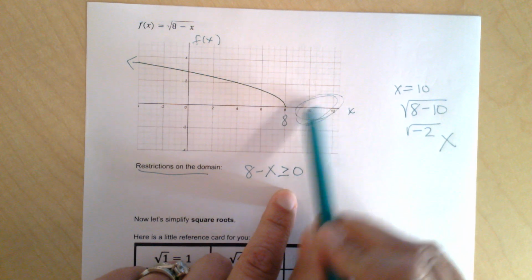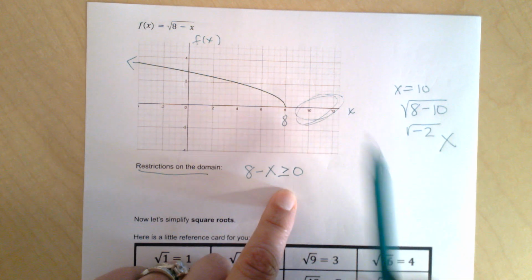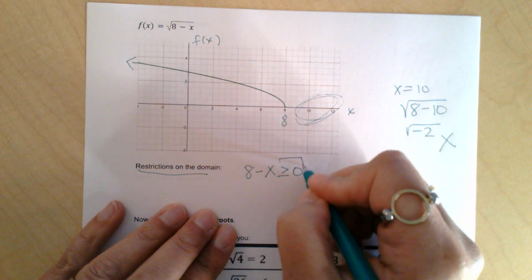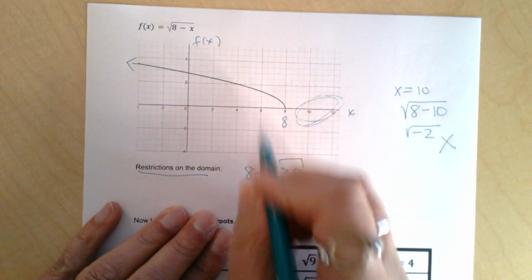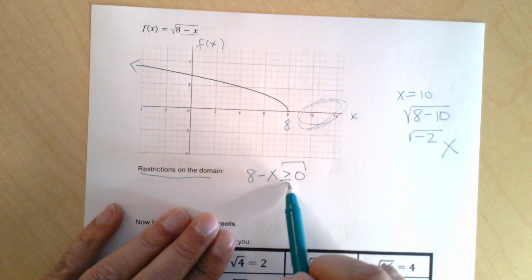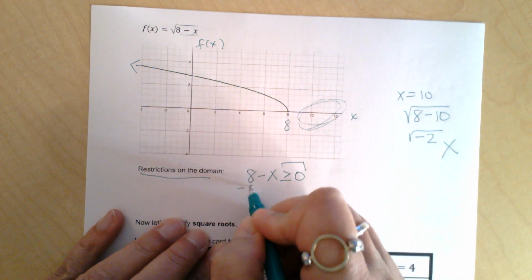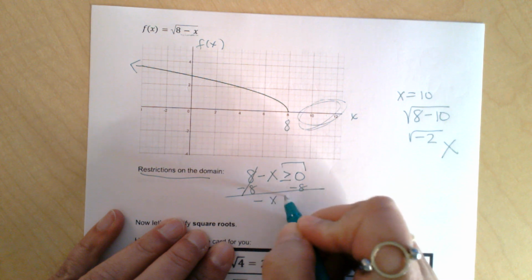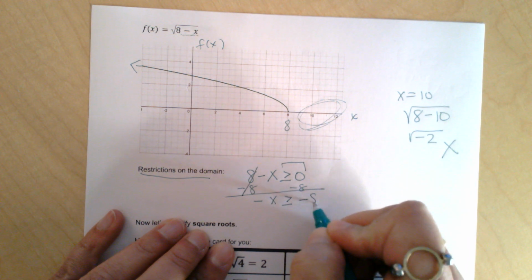I know what you're thinking, like, wait a minute, but it's okay. Stick greater than or equal to 0. This is the part that you always write down: underneath the square root, greater than or equal to 0. Let's solve it. Minus 8, minus 8. Negative x is greater than or equal to negative 8.